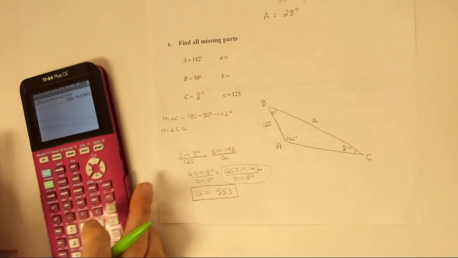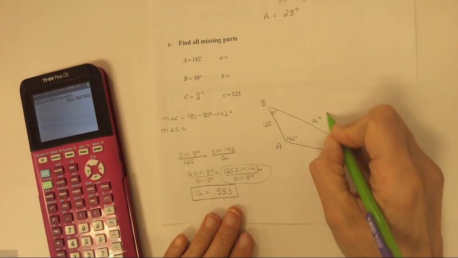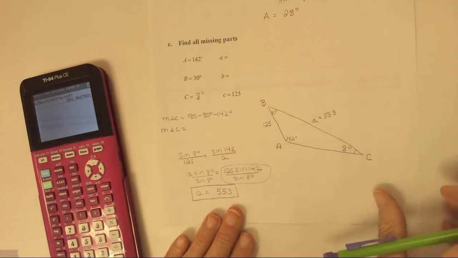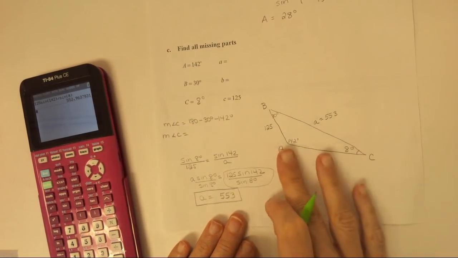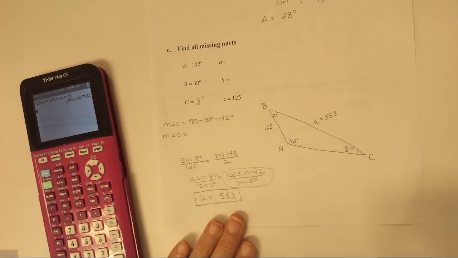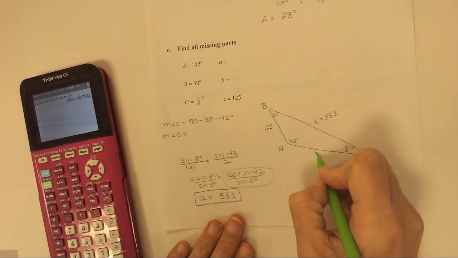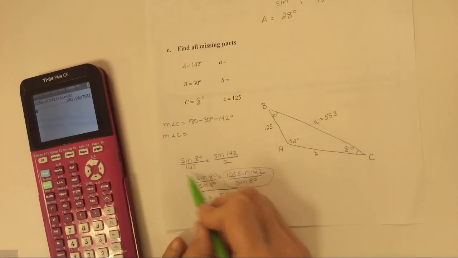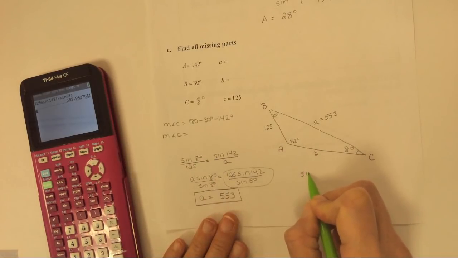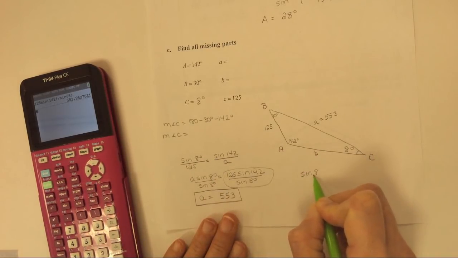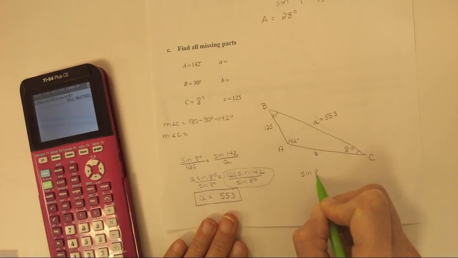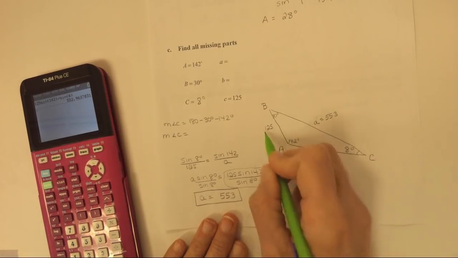So I'll come back over here. Now, unfortunately, this is not a right triangle, so I can't do a squared plus b squared equals c squared because it's not a right triangle. So I have to use the law of sines again to find side B. So I'm going to do the same setup I did here first. Sine of 8 degrees over the side opposite.